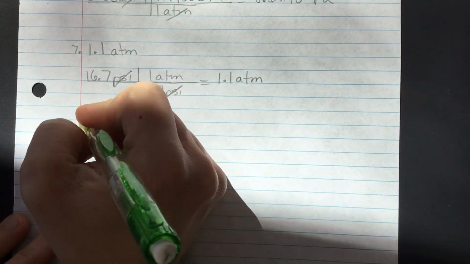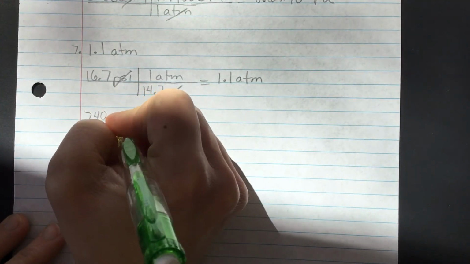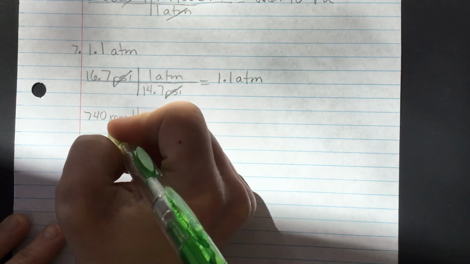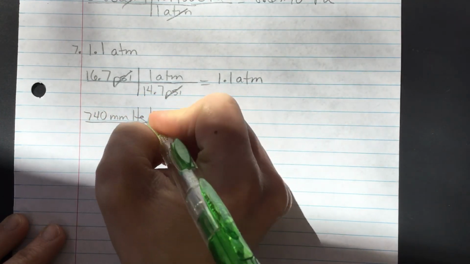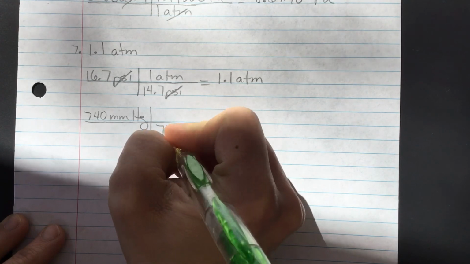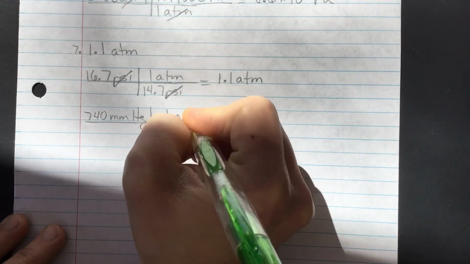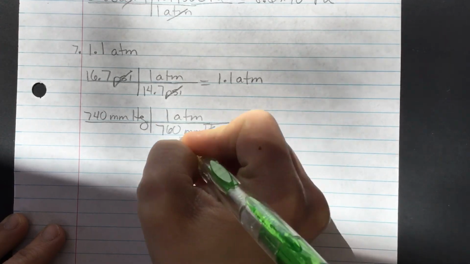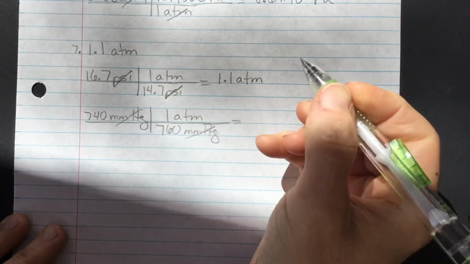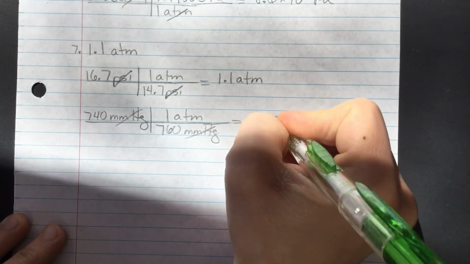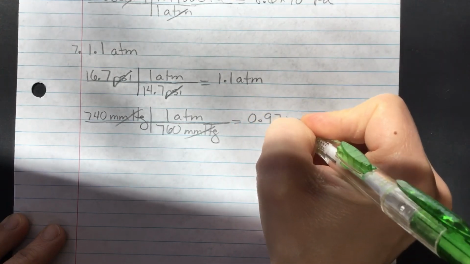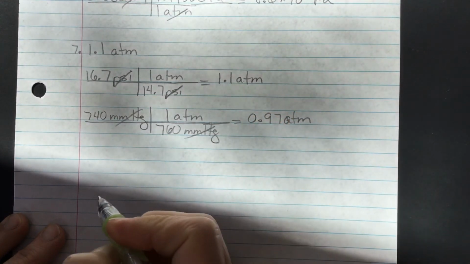If I take my 740 millimeters of mercury, 760 millimeters of mercury is 1 atmosphere. Divide 740 by 760 and I get 0.97 atmospheres.